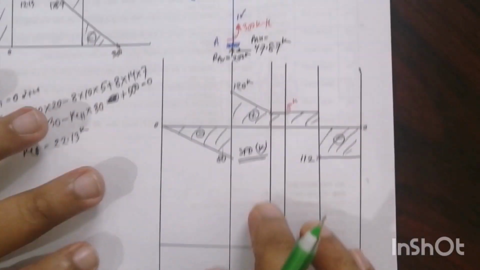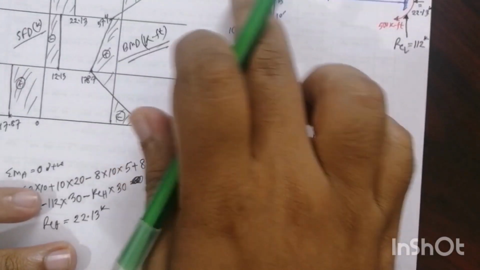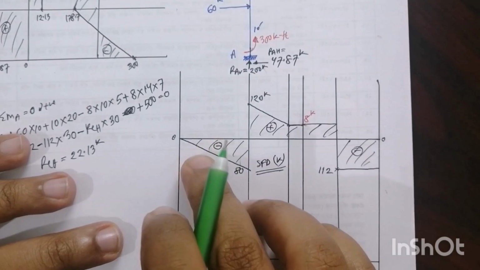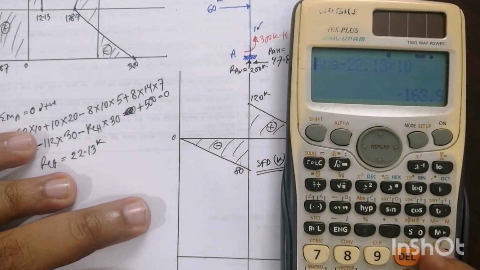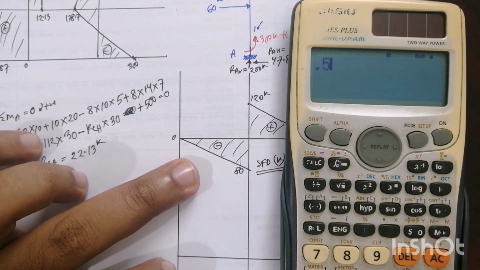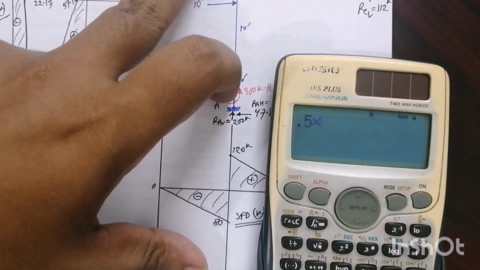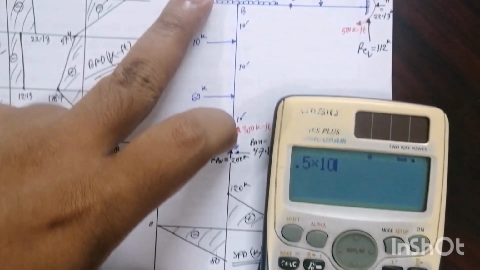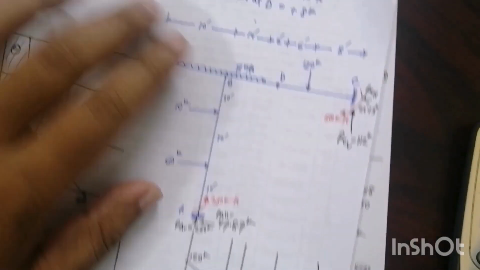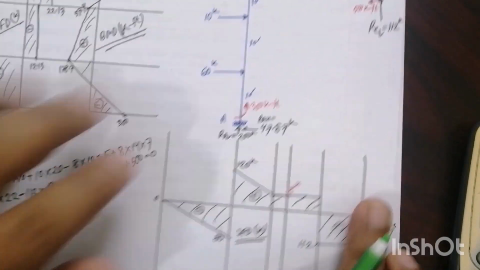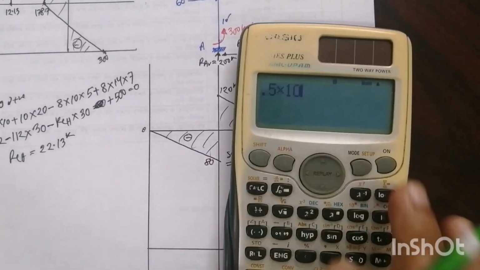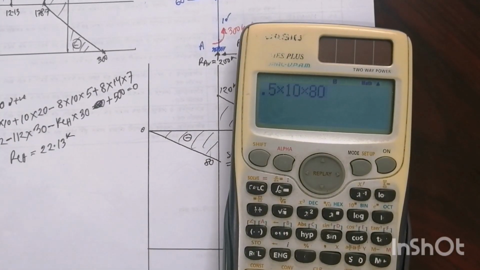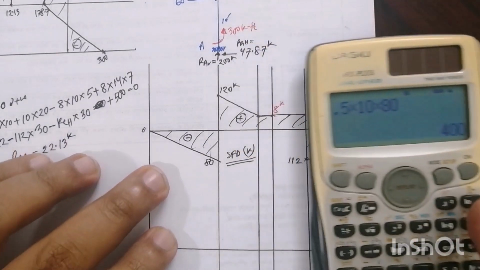Now we go to this portion, this section. This section is a triangle, so if we calculate the area of the triangle, half into base is 10, this is the base 10, this distance, and height is 80, so 80 into 10 gives 400.